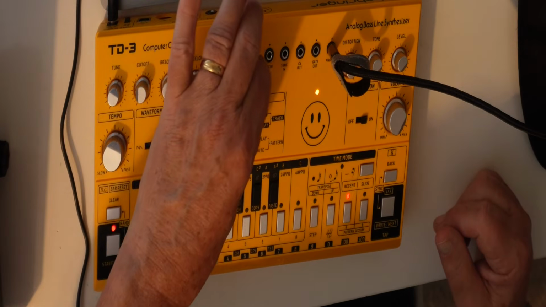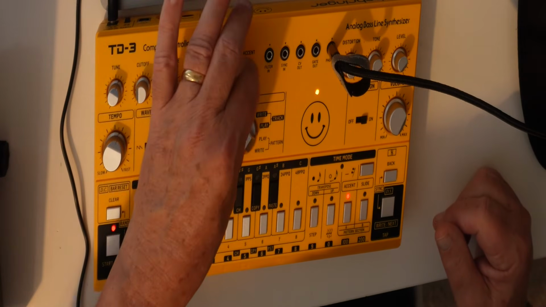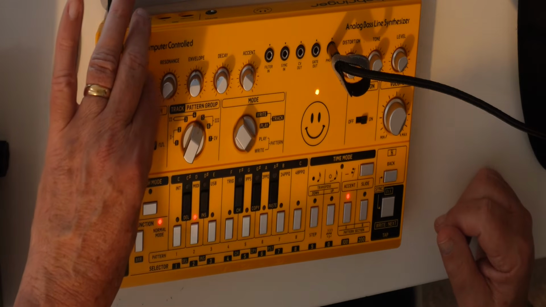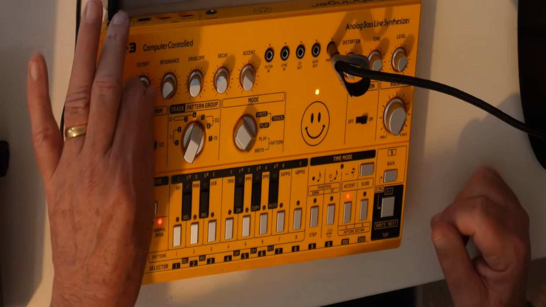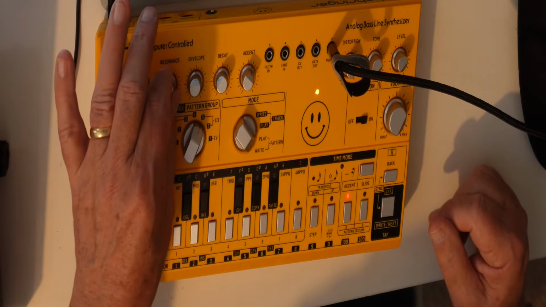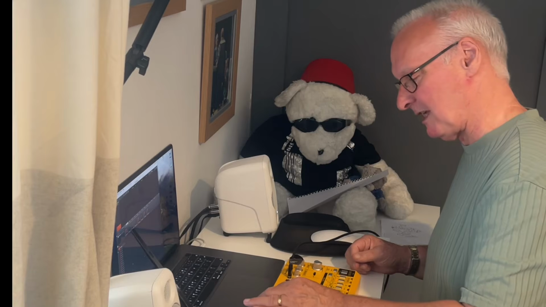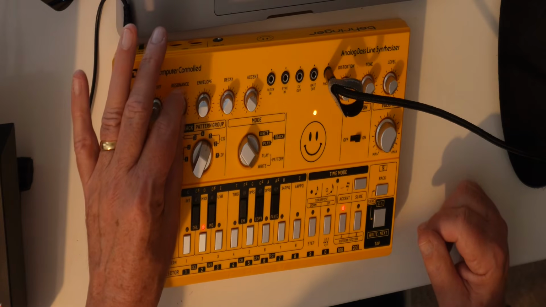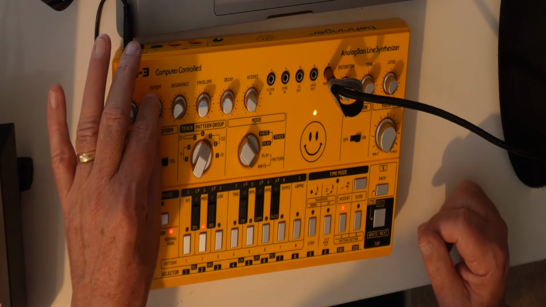More accent. Take the resonance right down. But normally it's resonance full on.